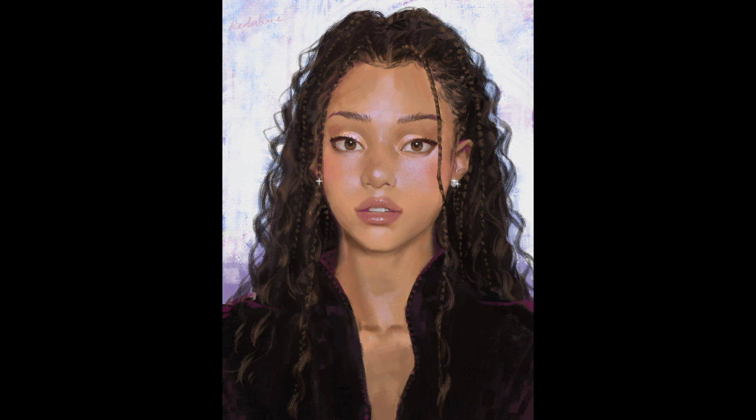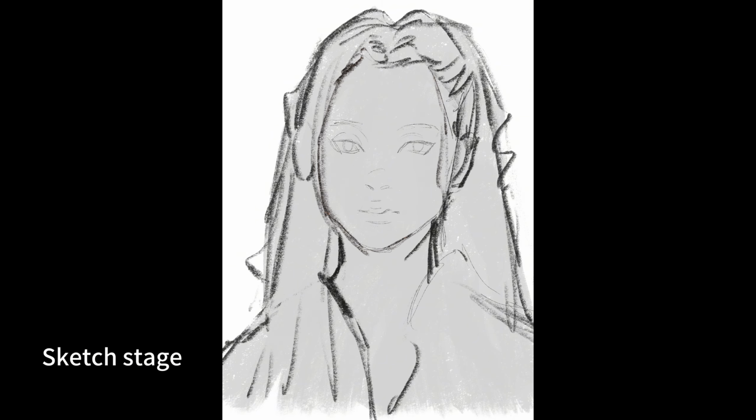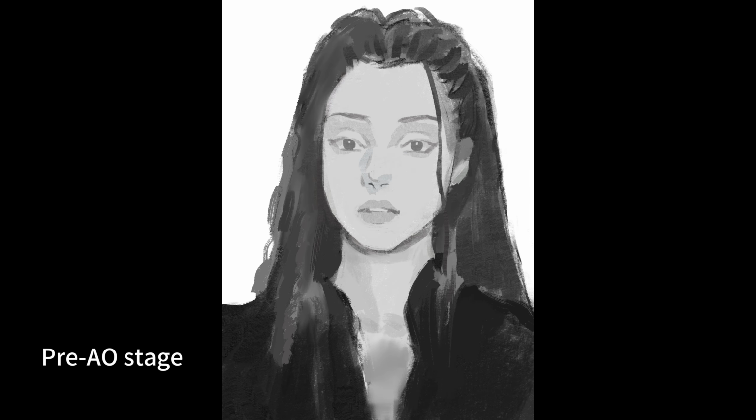Today I'm gonna show you my process for creating a digital oil painting. I usually start in Procreate, where I make a quick sketch or write down ideas just like the one you see in this video. Then I bring the PSD file onto my PC to do the rest of the work.